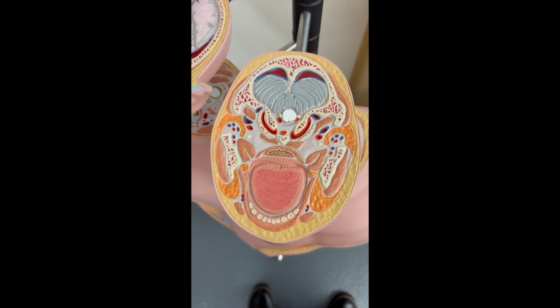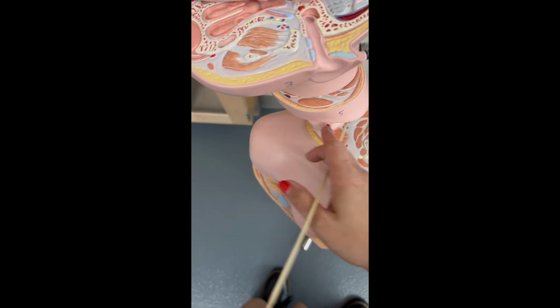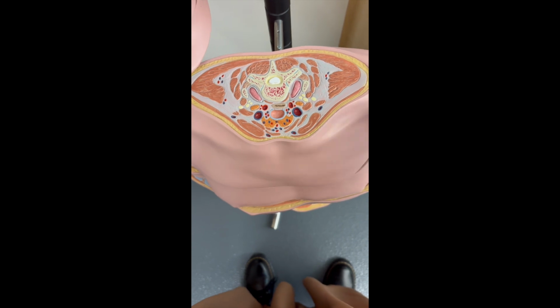Next one says, even though you can't see the vessels, which section would house the subclavian artery and vein, and how do you know? Subclavian means underneath the clavicle. So here are the clavicles, here and here. So it would be on slice 7, but it's just not cut deep enough for that.